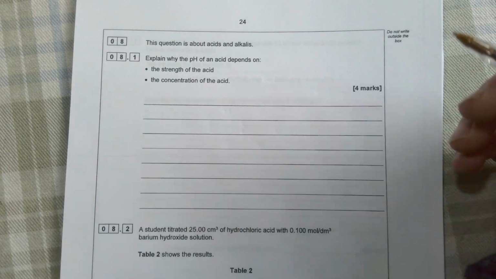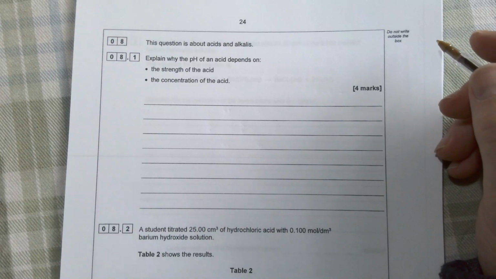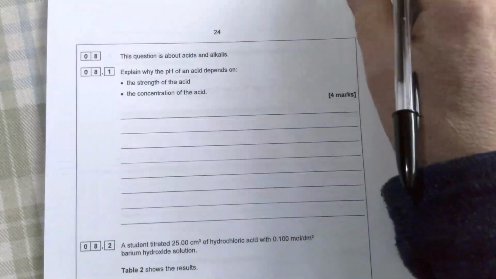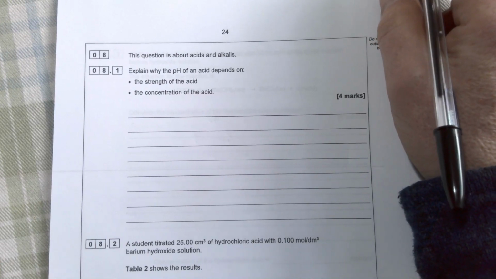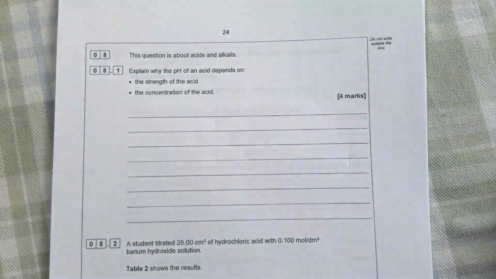Right, question 8 was a question about acids and alkalis. I think this is a weak topic actually. I think we definitely need to spend time on this. This was not done particularly well. So we'll definitely, certainly in my class and probably the other classes too, spend some time really getting our heads around what's going on with acids.